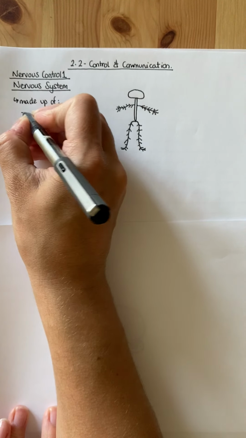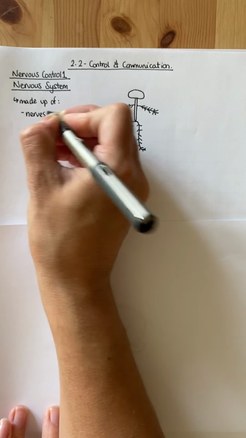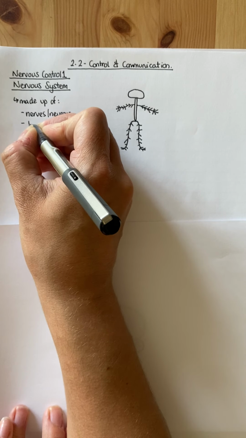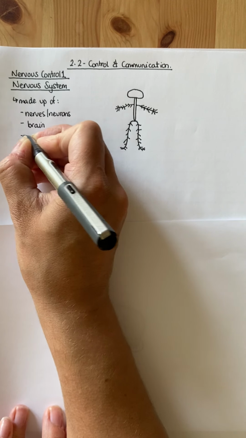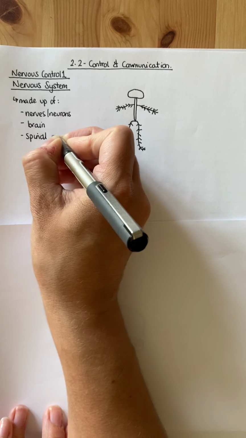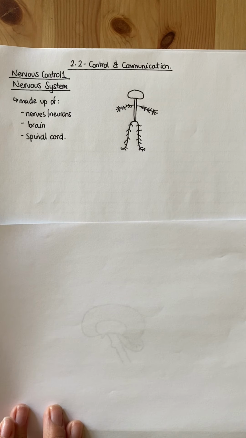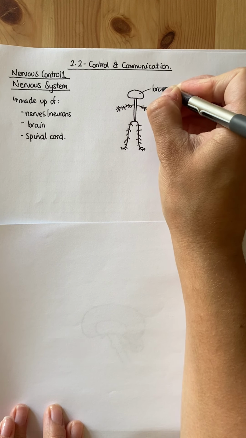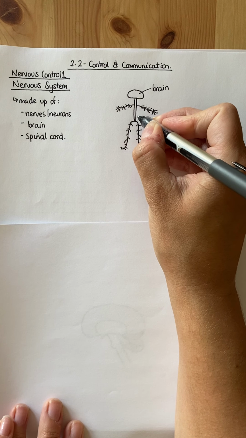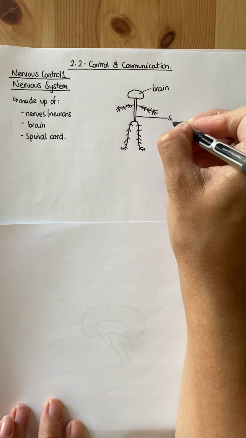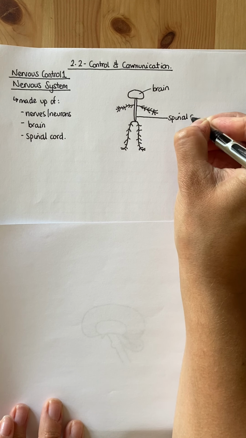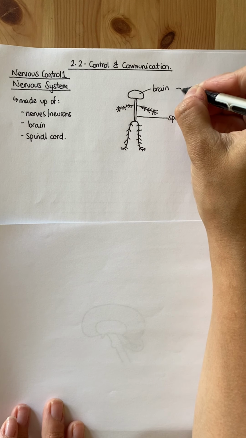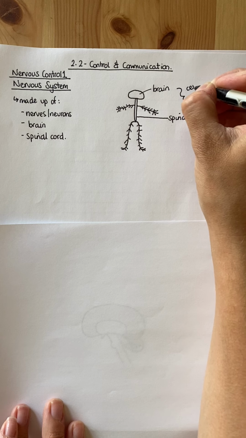And those main parts are nerves, sometimes known as neurons, and the brain, and the spinal cord. So on this diagram it's hopefully obvious to spot which one the brain is, which is right here. And this part in the back is the spinal cord. Now together these 2 parts are collectively known as the central nervous system, sometimes shortened to the CNS.